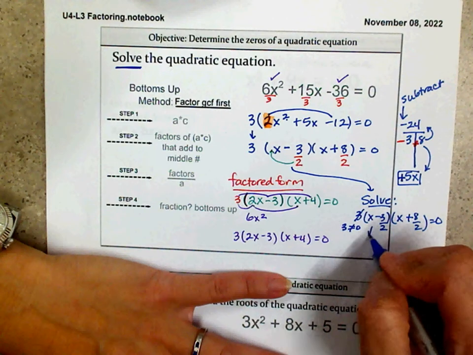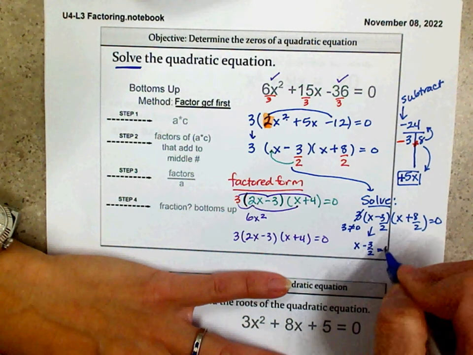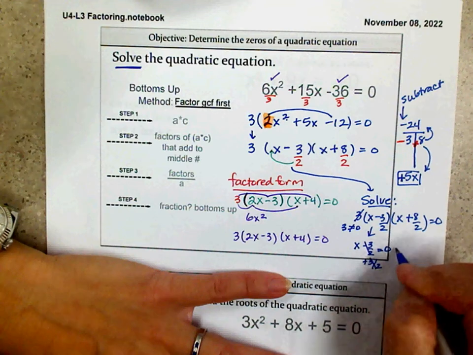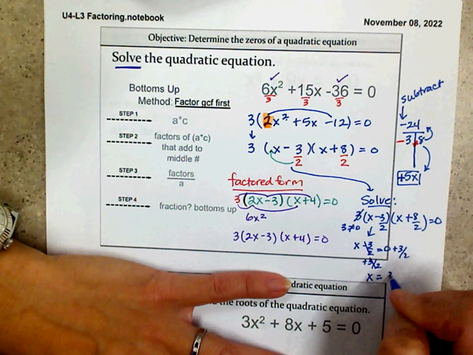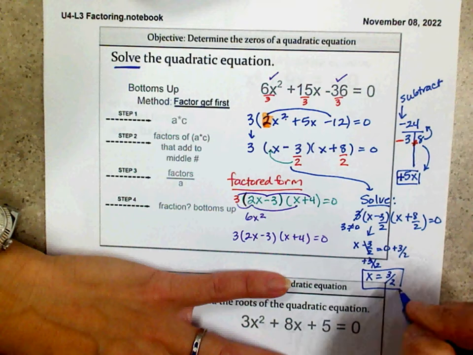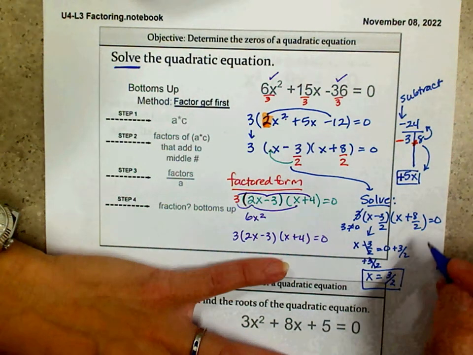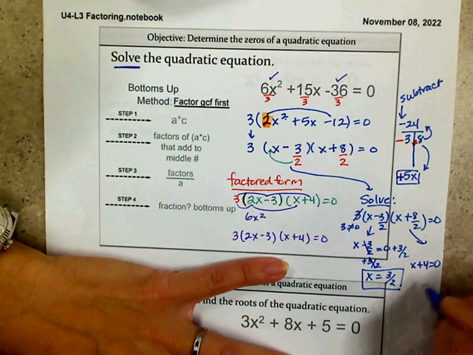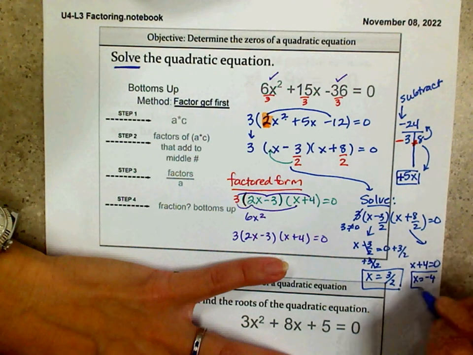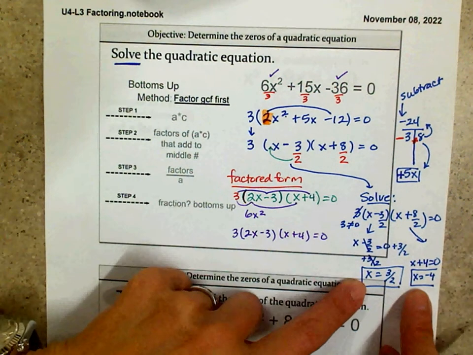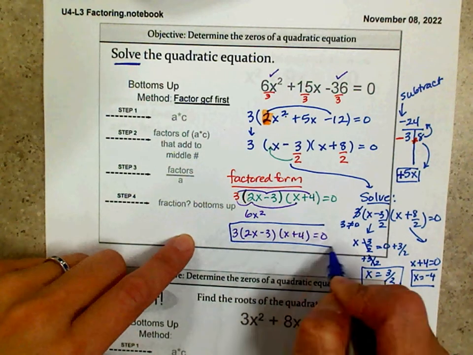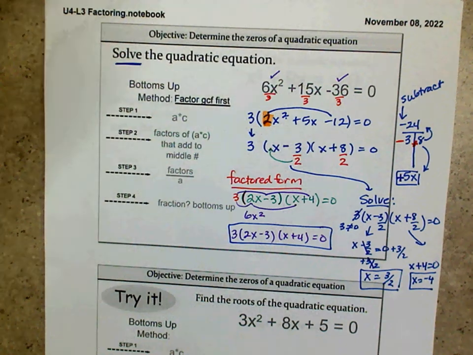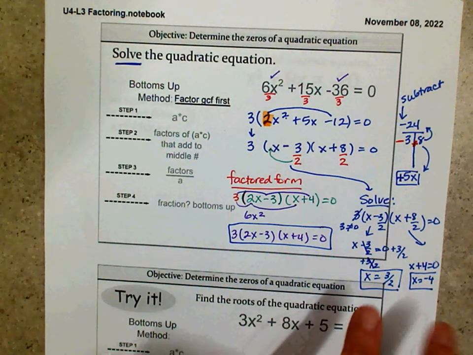So x minus 3 over 2 equal to 0. How do you solve for this? You add 3 over 2 to both sides. X is equal to 3 over 2. That means I'm going to cross the x-axis at 3/2. The other one, right here, x plus 4 equal to 0. X is equal to negative 4. There you have solving, and here you have your factor form. So just make sure you listen to the question or read the directions, okay? All right, this one says to solve, so the correct answer is this, not this.